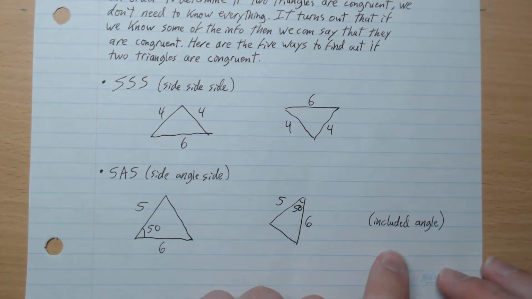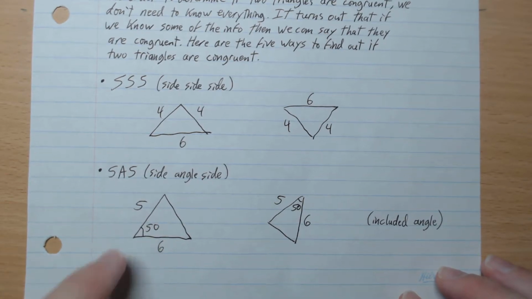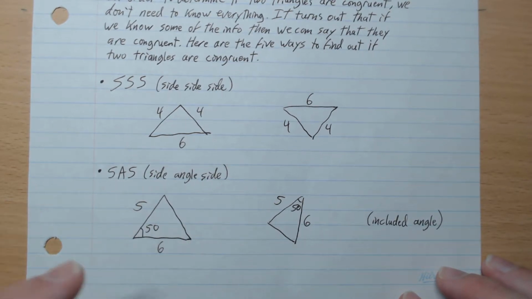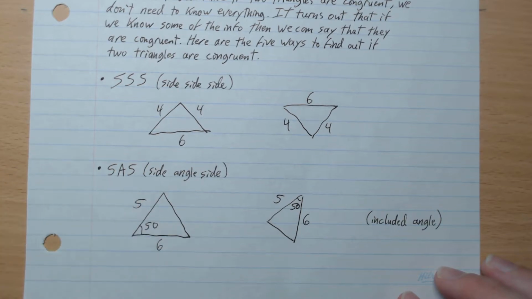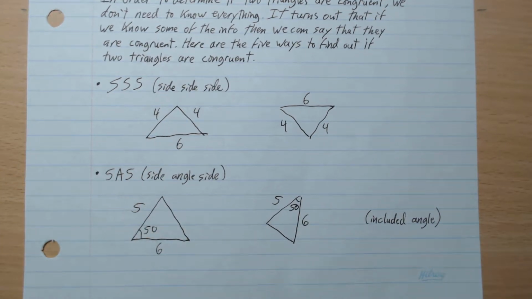And you might hear the language called included angle. Side, included angle 50, side 6. It basically means that it's in the middle between 5 and 6, like that. So side, included angle, side 6.